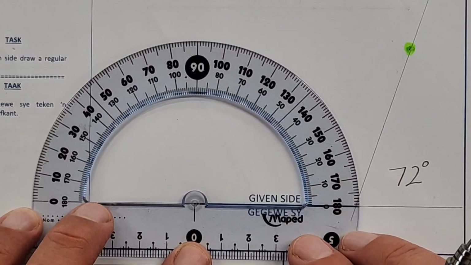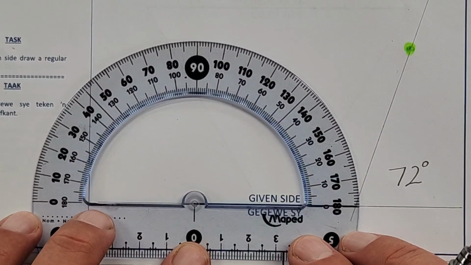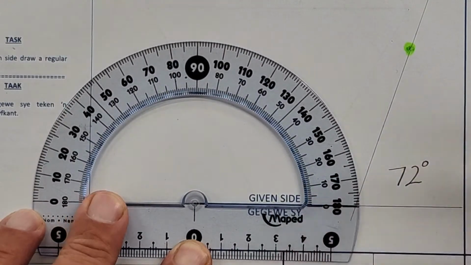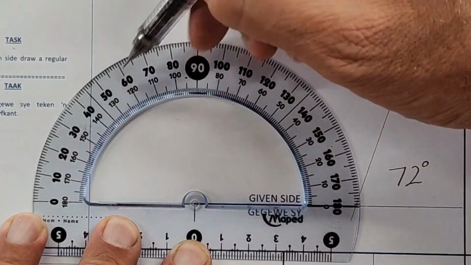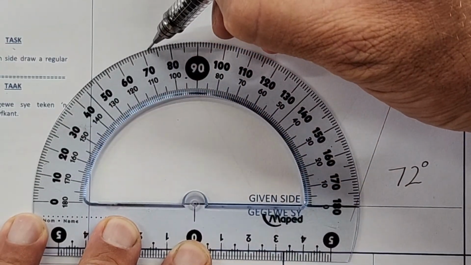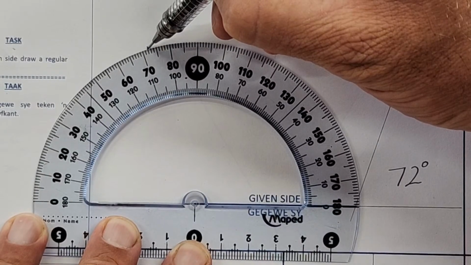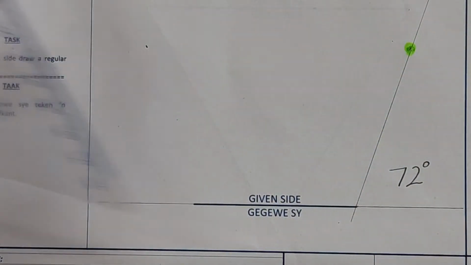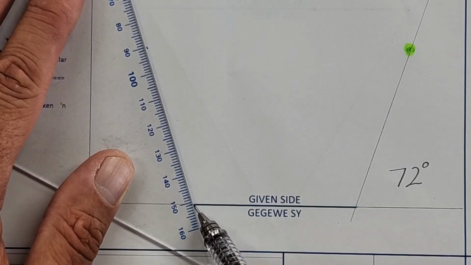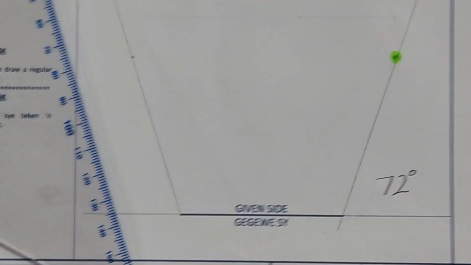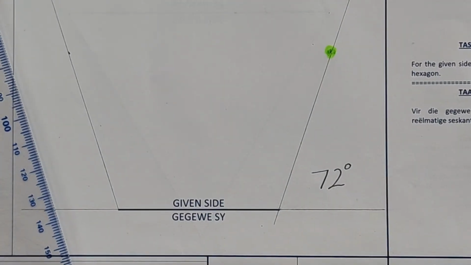Okay. Line them up. When you're happy with it, you start this side, 0. Now you're going to go on the outside if you're using one of these. 72. Make a dot. Construction line. You track for mate. Okay, that's what we have at the moment.